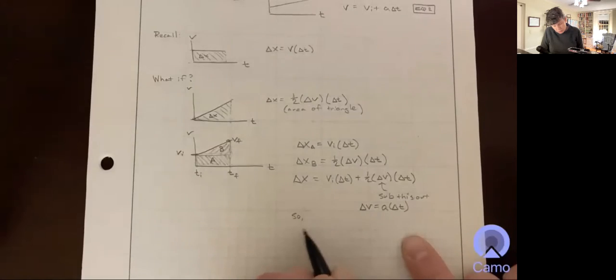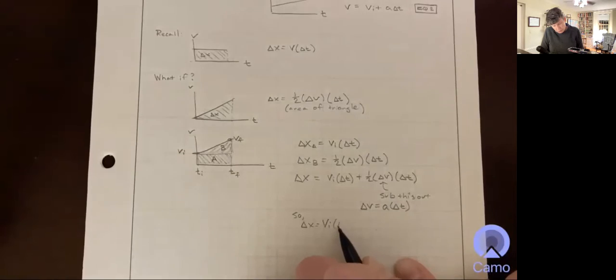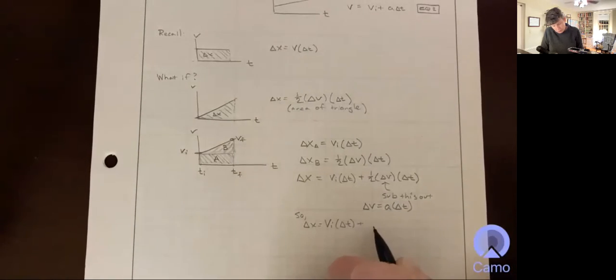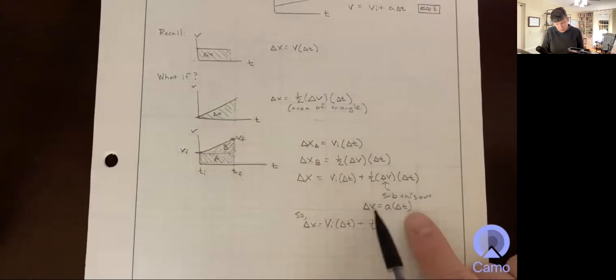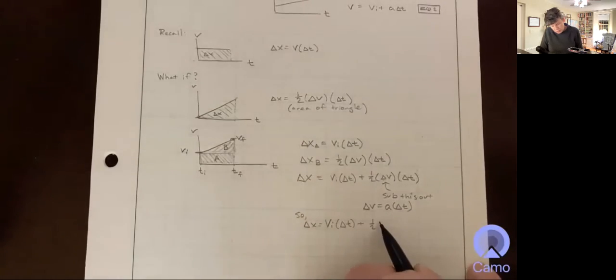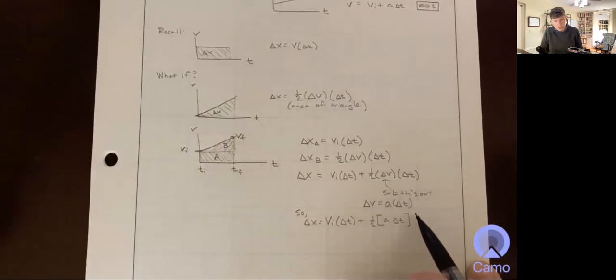So just making a substitution here. Delta V, replace it with this, and then bring down this value here. The thing in the square brackets is equivalent to this delta V value.